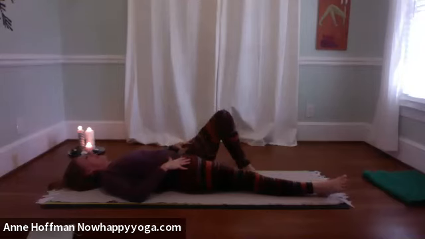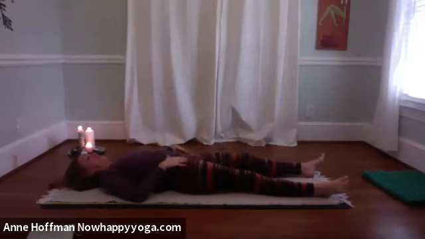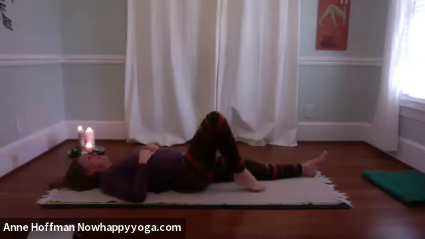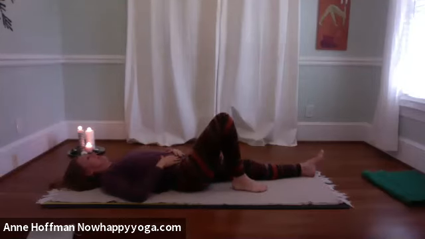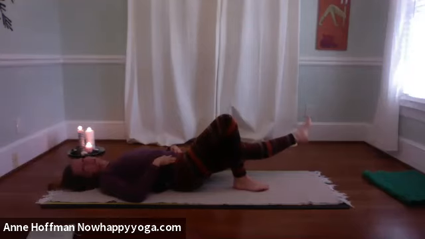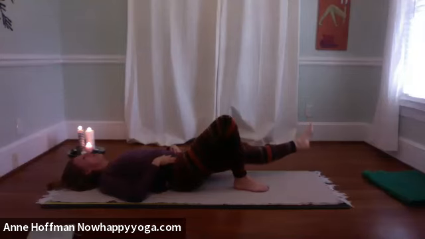Let's take the left leg out long. Pause just for a breath. Bend up the right knee. Take a breath in. Arch, exhale, flat. Lift the left leg. Keep the leg low, back down as you slowly lower down.